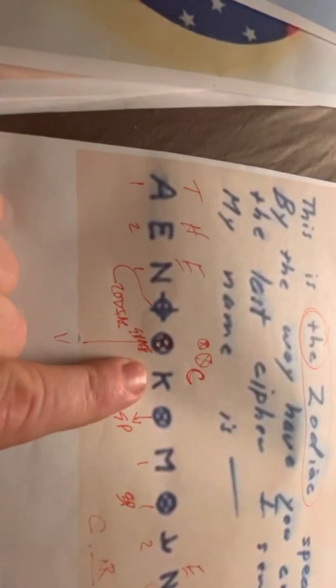Get this to work. You can bring down the Zodiac, space. So this is his first name initial, middle initial, and his last name. And then the E and I fill in from the first one. And everything works out perfectly.